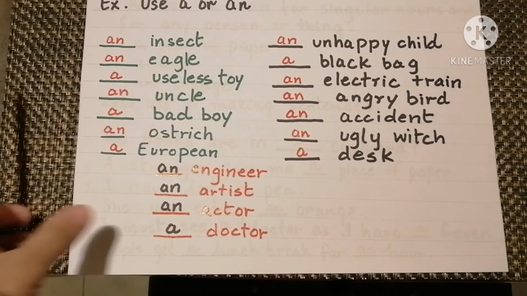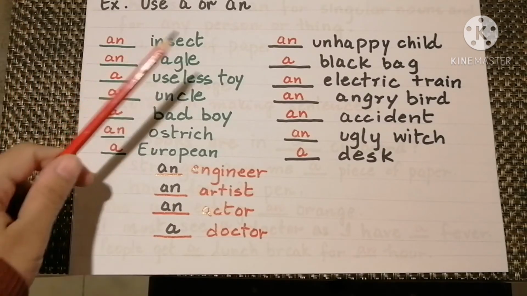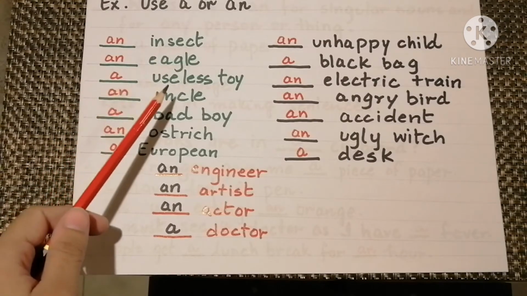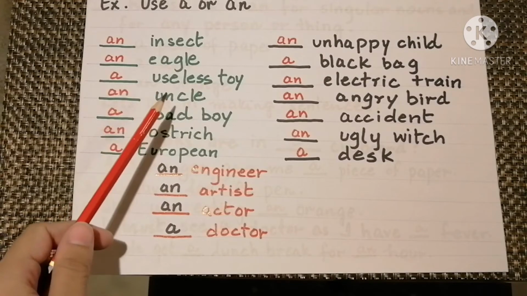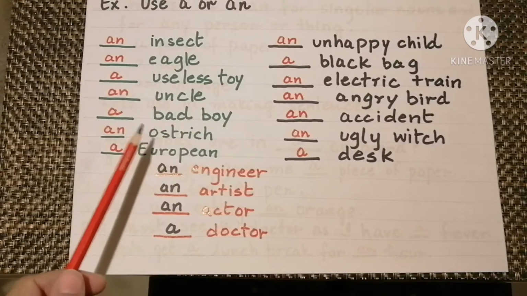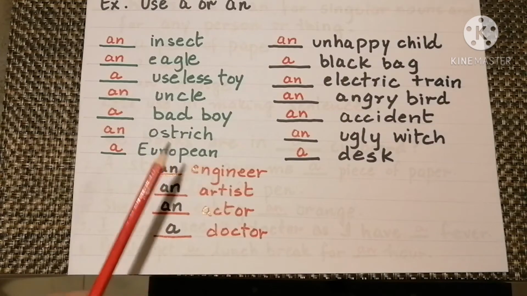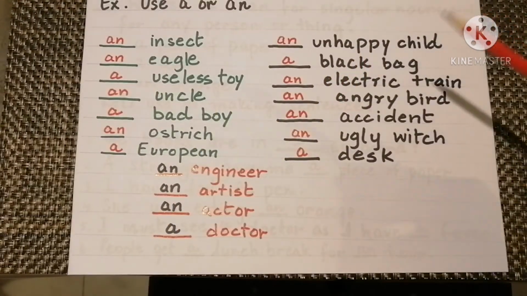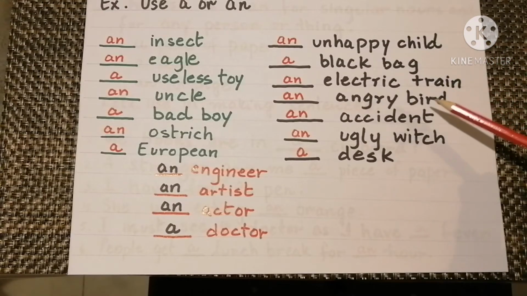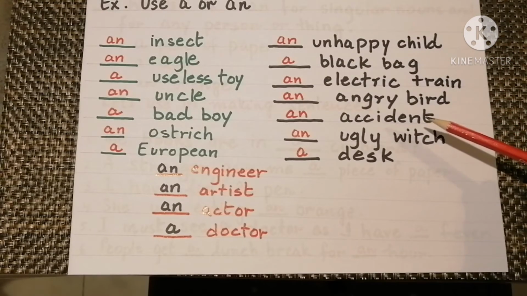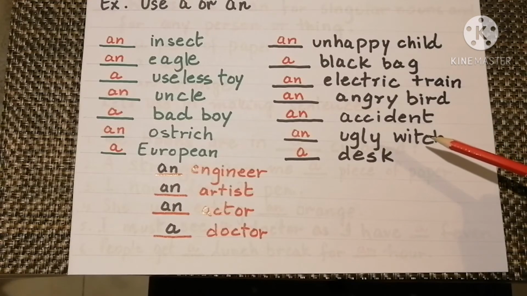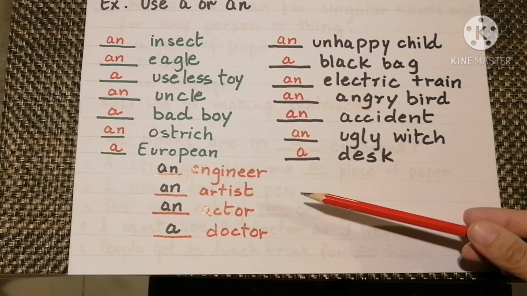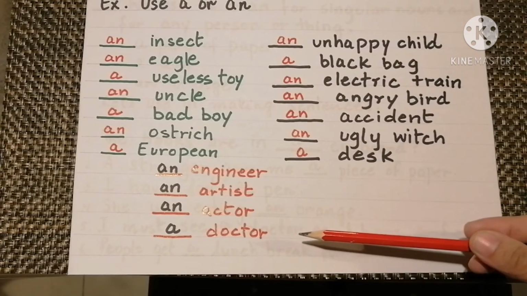Let's do an exercise. Use a or an: an insect, an eagle, a useless toy, an uncle, a bad boy, an ostrich, a European, an unhappy child, a black bag, an electric train, an angry bird, an accident, an ugly witch, a desk, an engineer, an artist, an actor, a doctor.